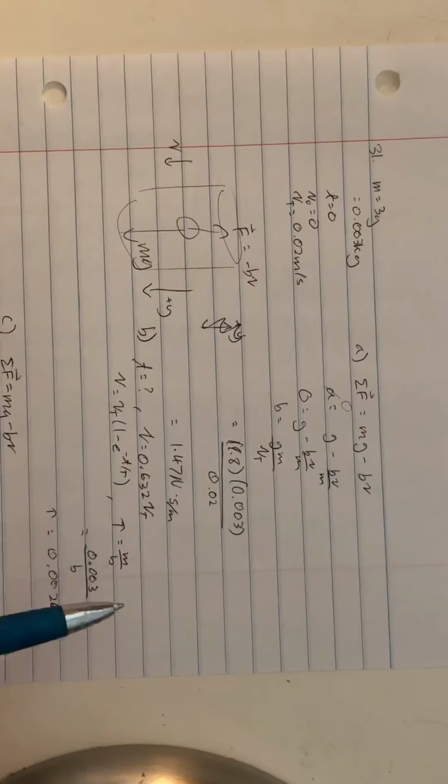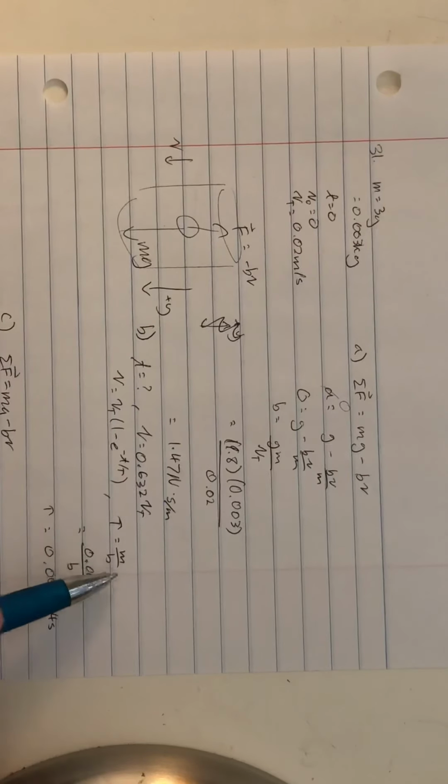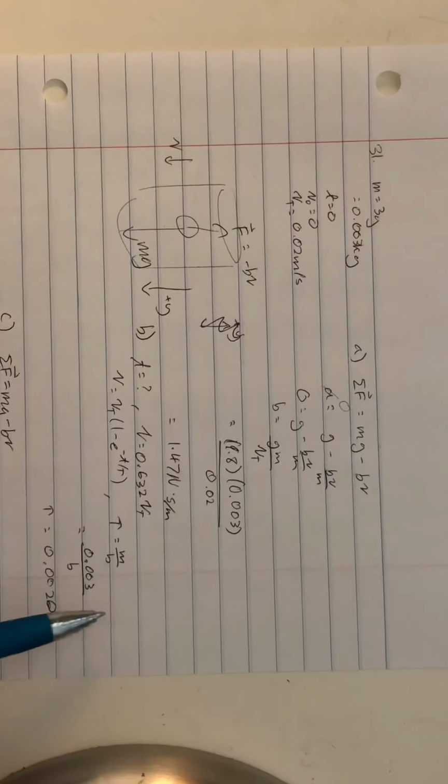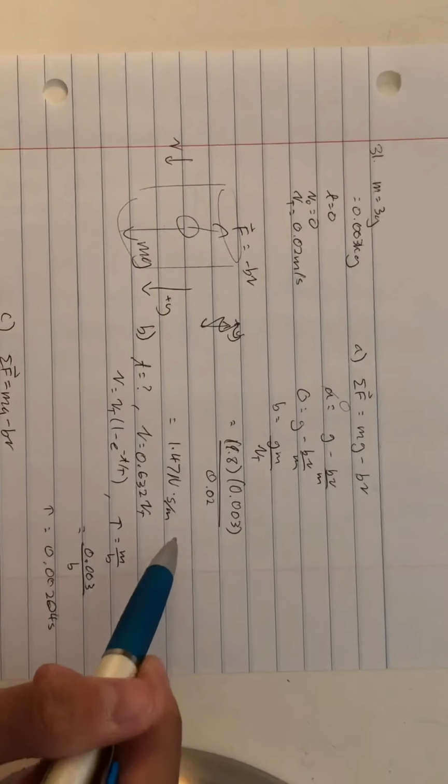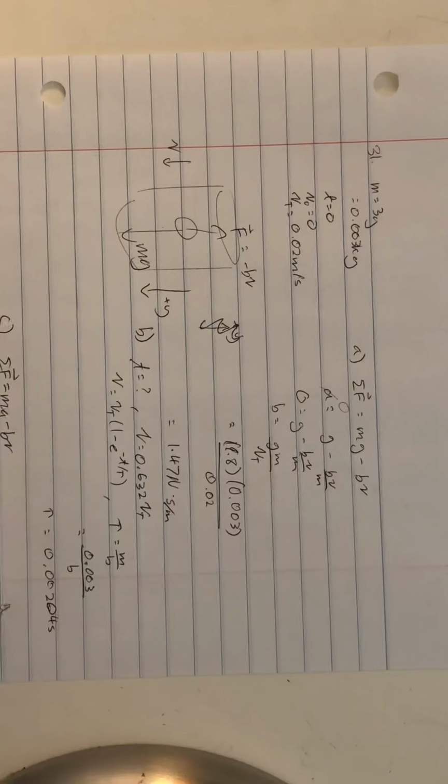But tau is the time at which the velocity equals 63.2% of the terminal velocity, and you can just get it by this equation over here. So tau equals m over b, and you just plug in those two things because you know b, because you found it over here, and you get 0.00204 seconds.